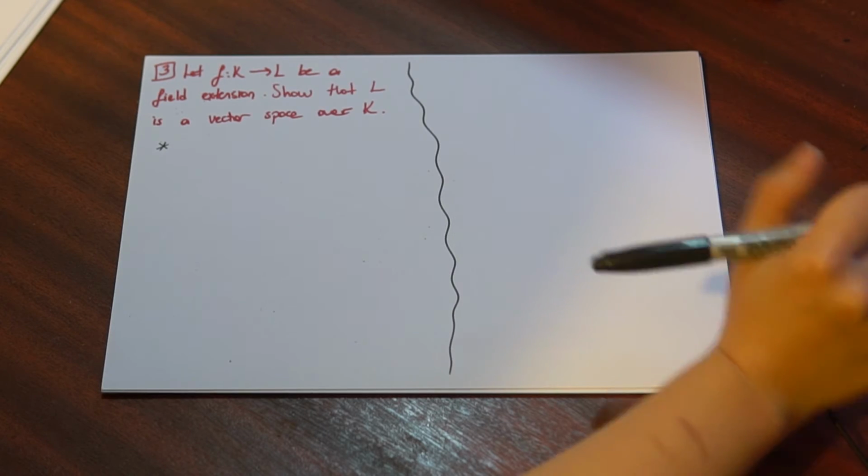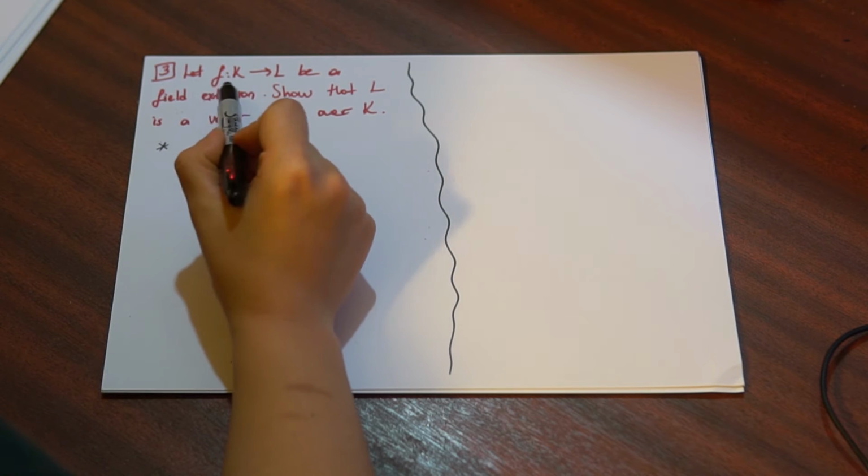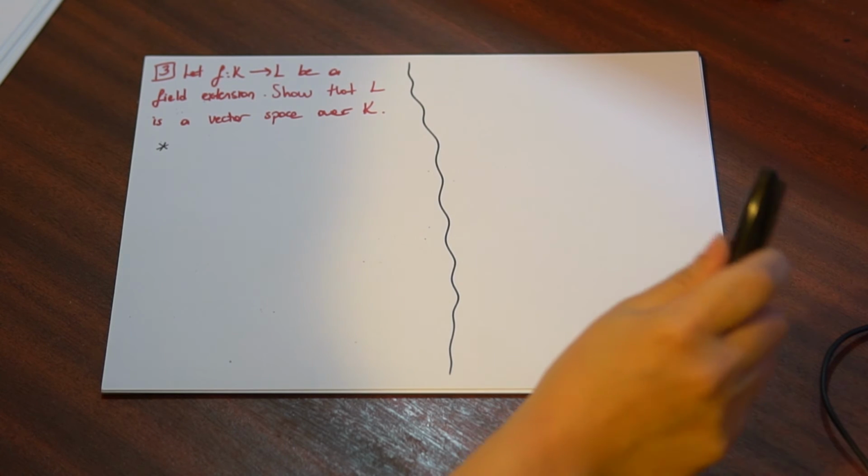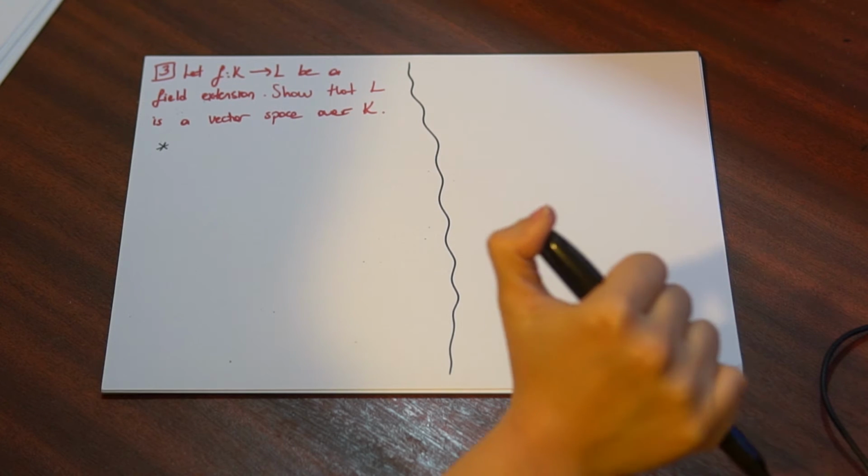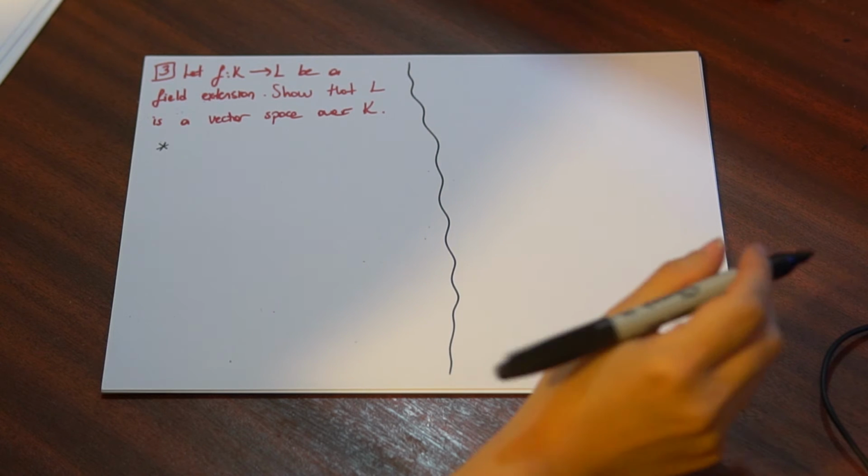The third question is: let the map f from k to L be a field extension. Show that L is a vector space over k.